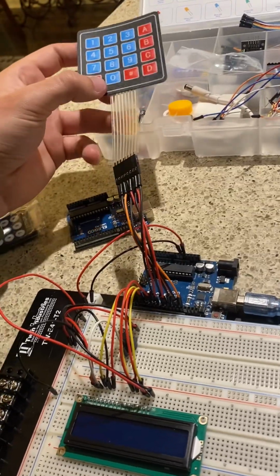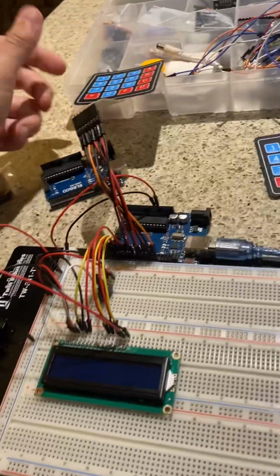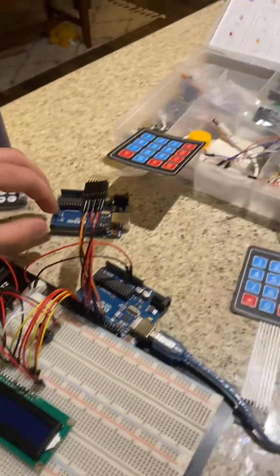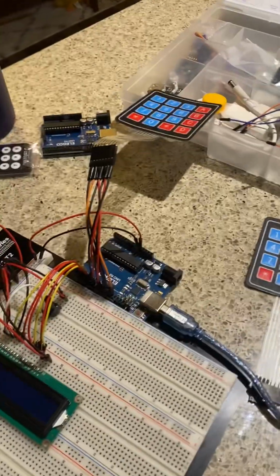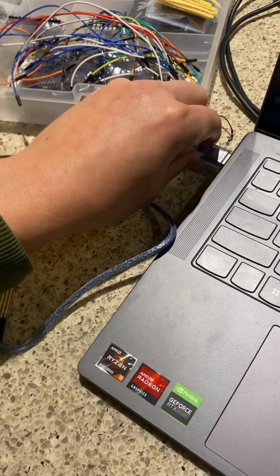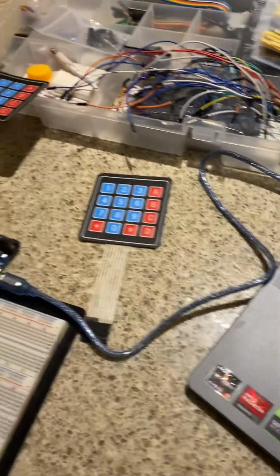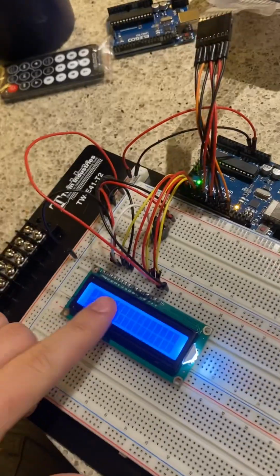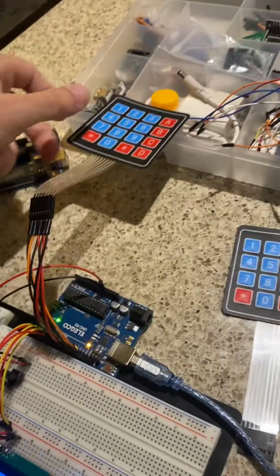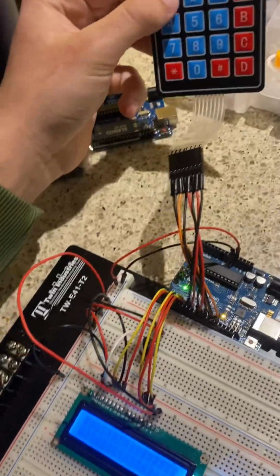You'll have to excuse me, I am a little bit under the weather, but this is my project 3 for Intro to Microcontrollers. What I have built here today is a calculator that utilizes an LCD screen, the Arduino Uno, and the 4x4 keypad.